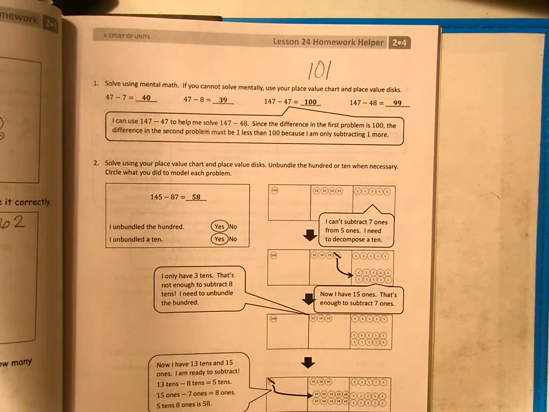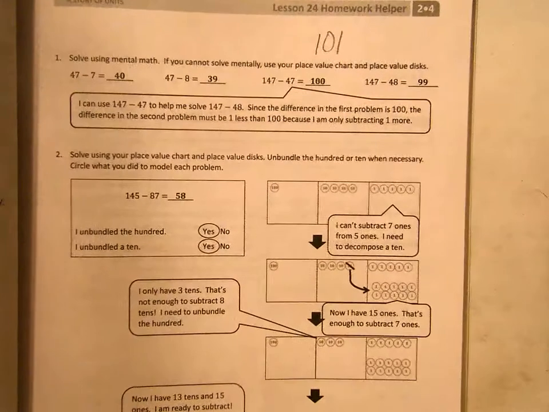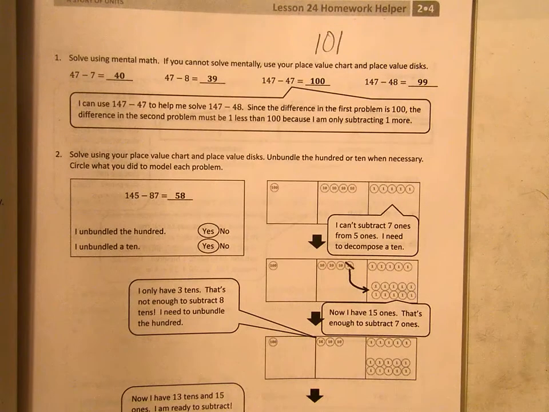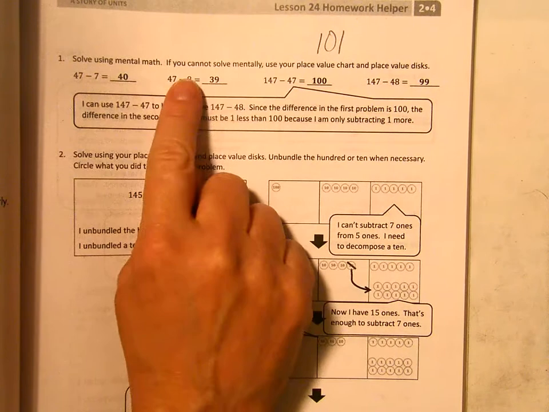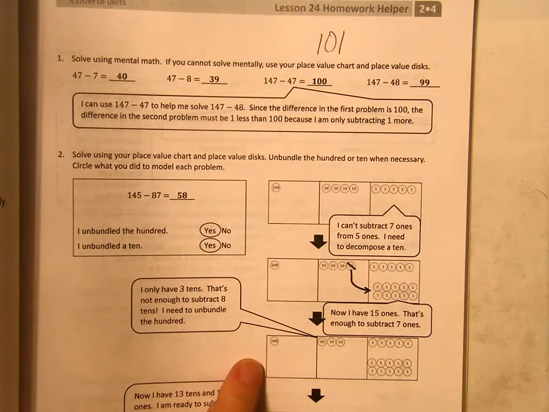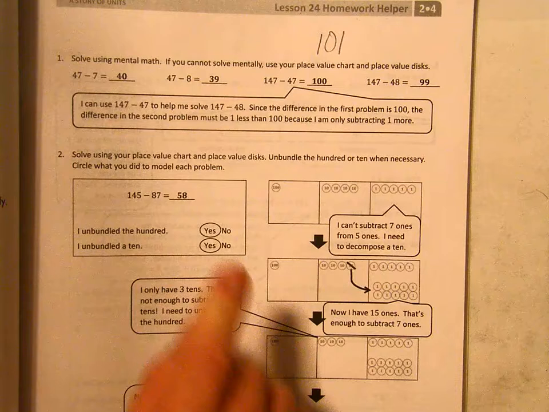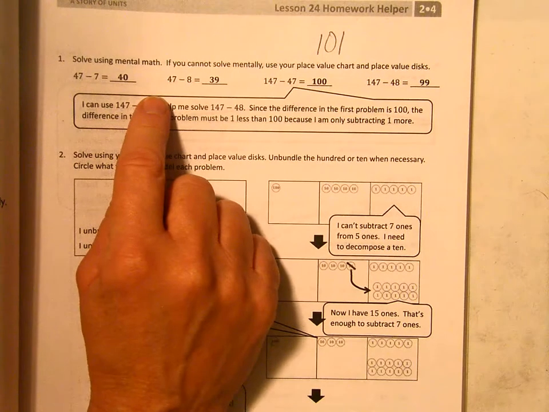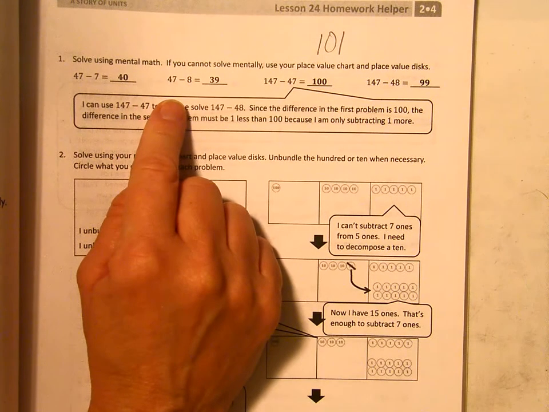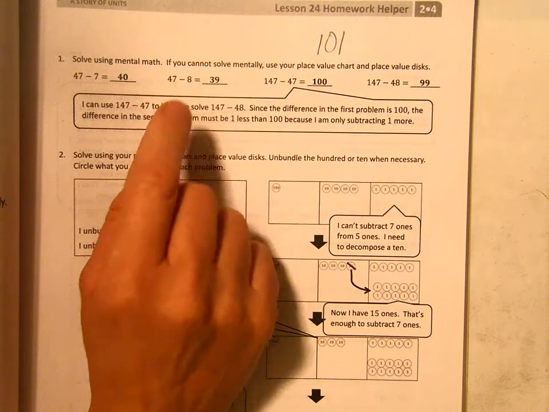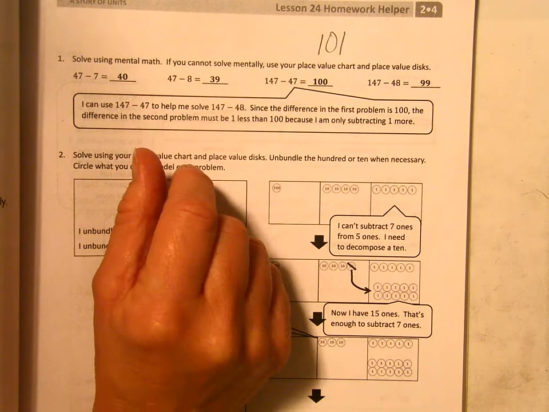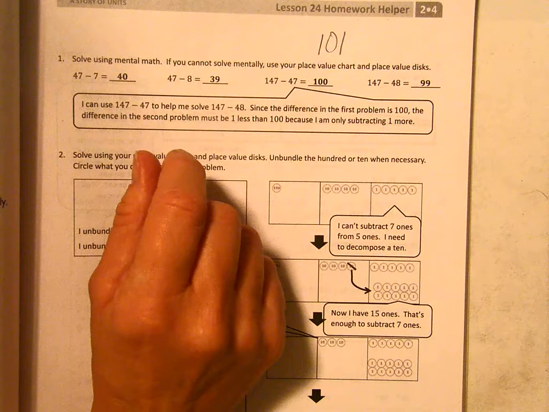There are two different things they're asking us to do in this lesson. They're asking us to do mental math, and then they're asking us to use place value discs. Now, the mental math is when there is a problem that's very close that would be super easy to solve.